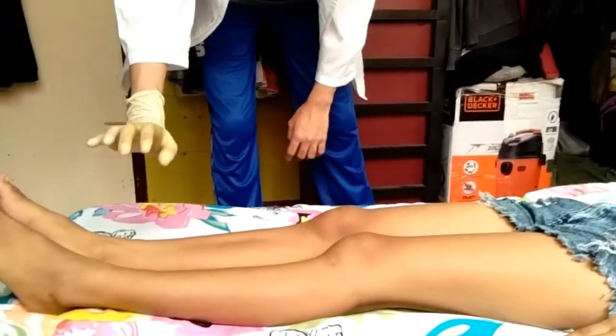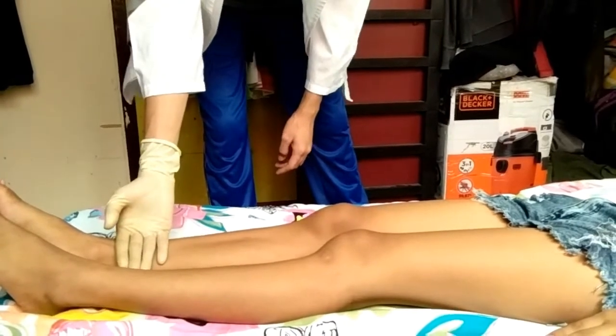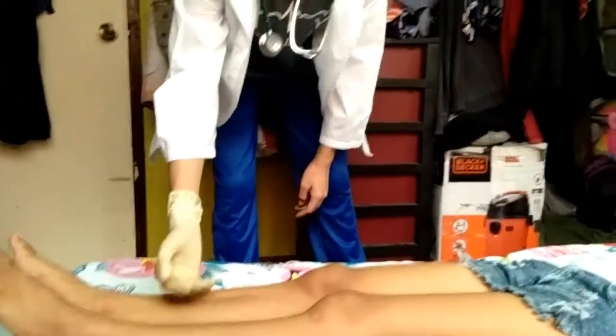So now I'm gonna check the leg temperature of the patient using the back of my hand. Is it okay with you, ma'am? Okay, so let's do it. So you get the temperature from this area to the top.